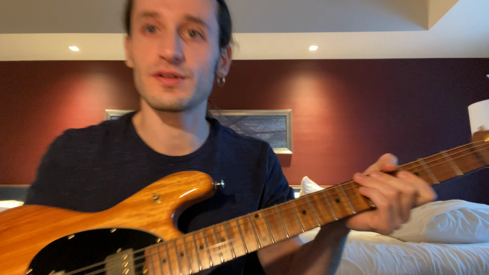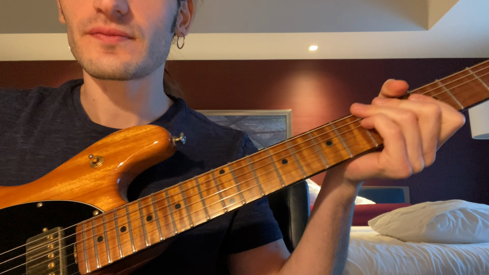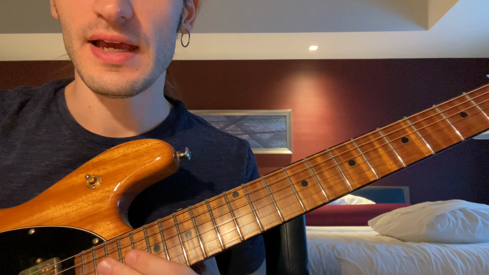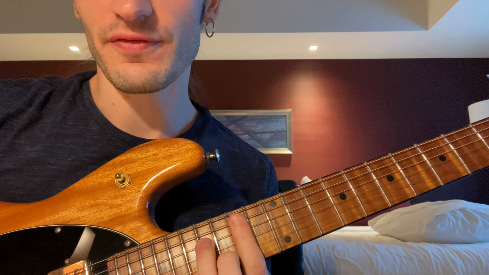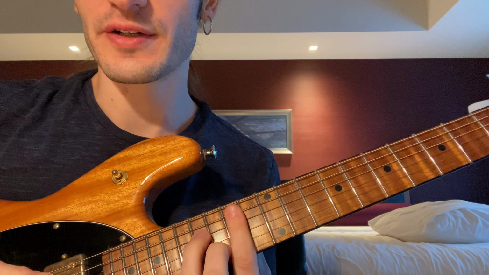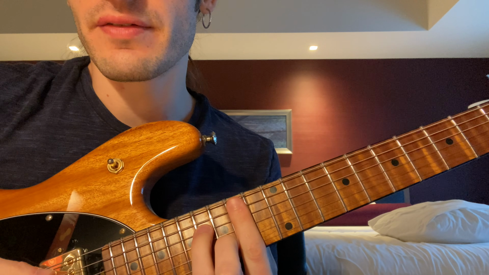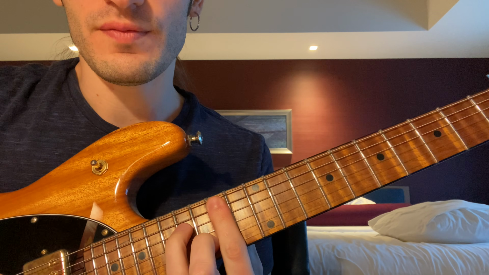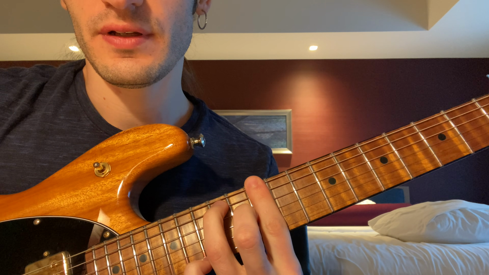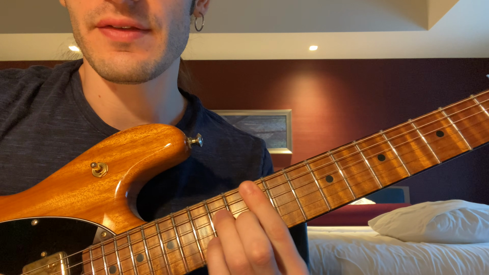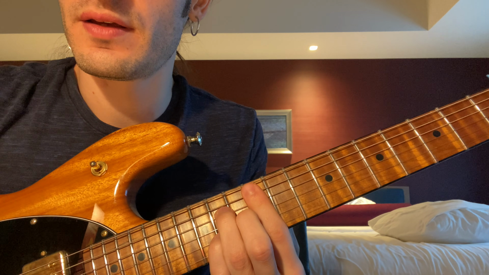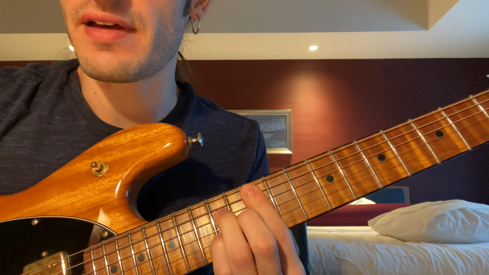So I'm coming just a little closer so you can see this. Just as an example, I'm going to start all the way down here at the 14th fret with a 2 minor chord, minor 7. It's B minor 7. Move up to the 5 chord, E dominant 7. And now this is where the 1 major chord would be, A major or A major 7.